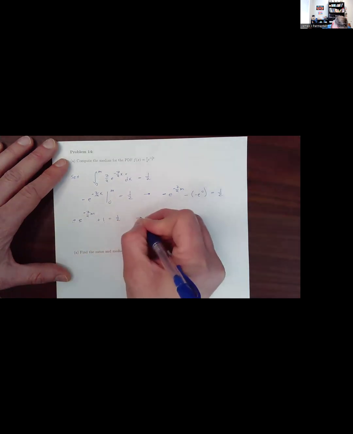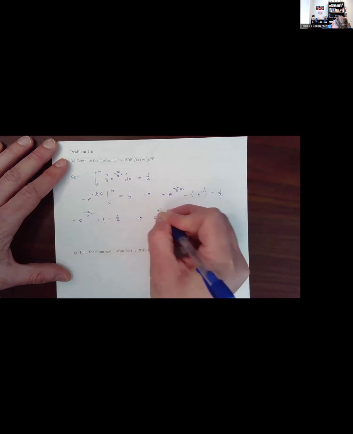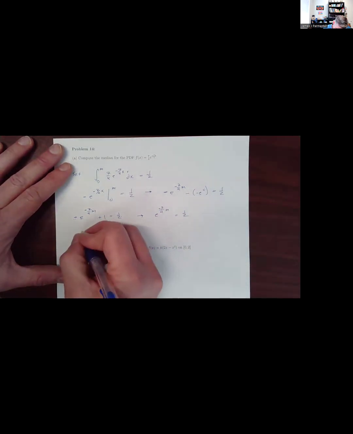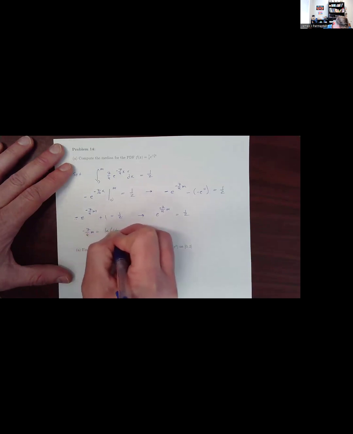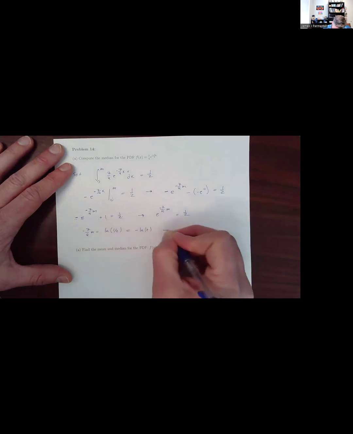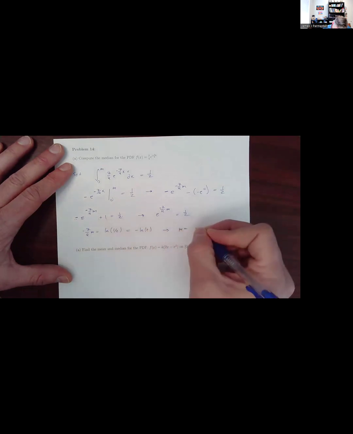So I need that e to the negative 7/4 m is equal to 1/2. So then negative 7/4 m equals the natural log of 1/2, which is equal to the negative natural log of 2, which means m is equal to 4/7 times the natural log of 2.